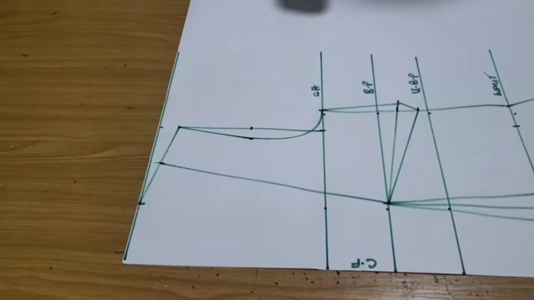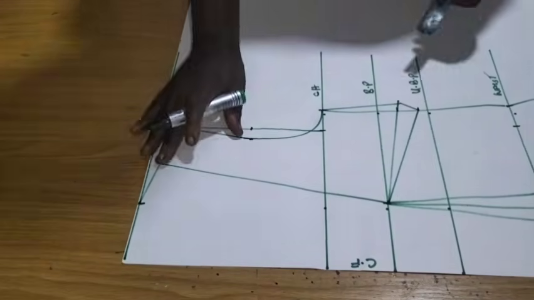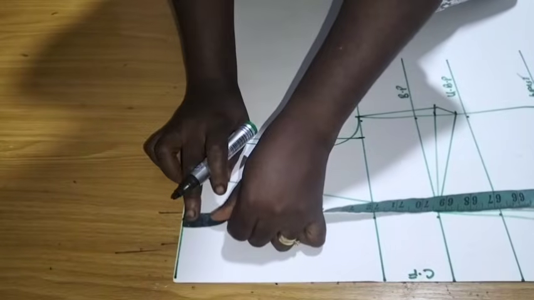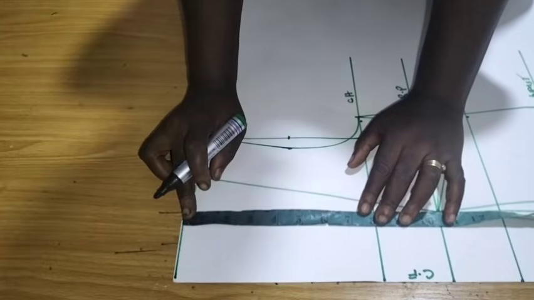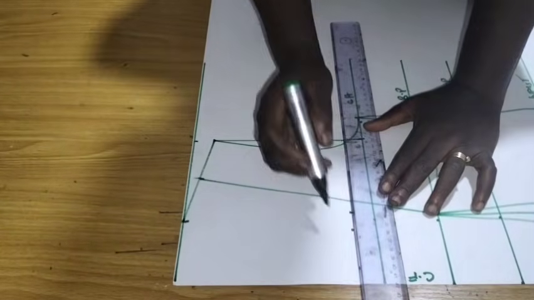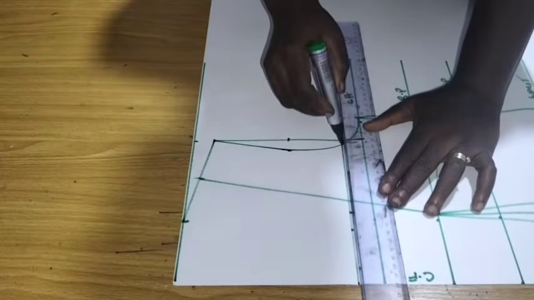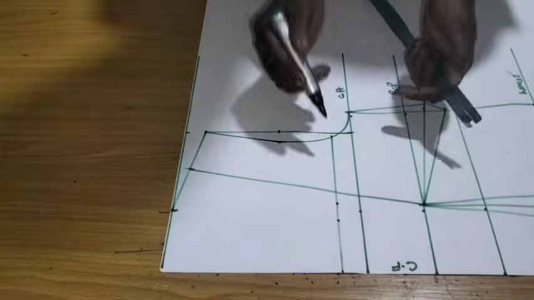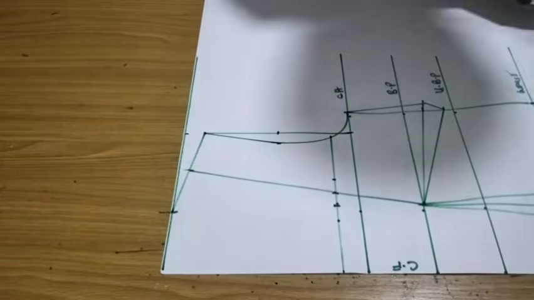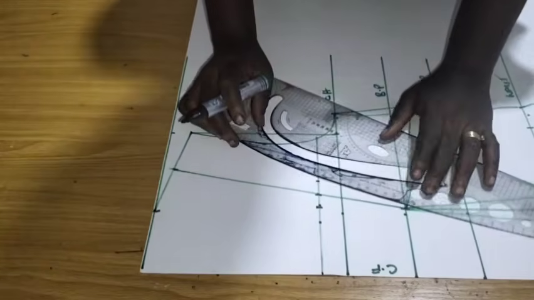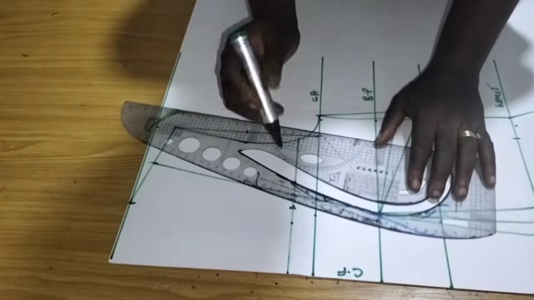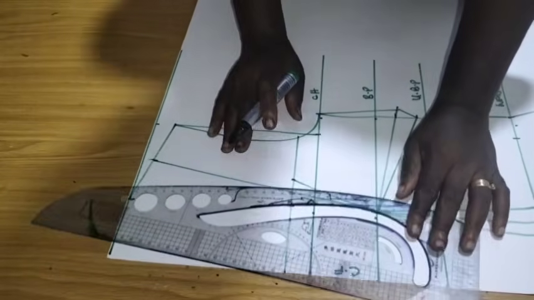Then we are going to take the height of this neckline. I'll place my tape on the shoulder and I'm going to mark my neckline. So your neckline can be 6, it can be 7. If you don't want it to be too exposed, you can use 6 inches, but I use 7 inches anyway. So I'm going to share my dart 0.75, 0.75, and I'm going to connect my over bust dart.